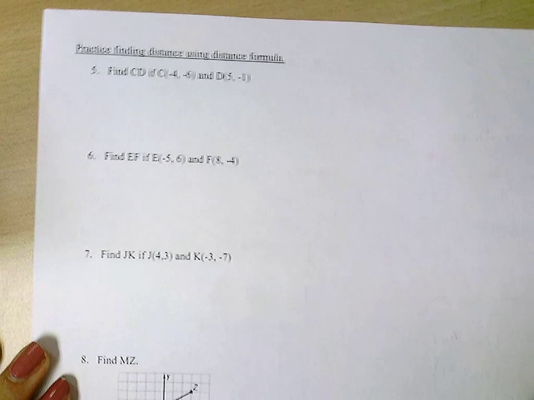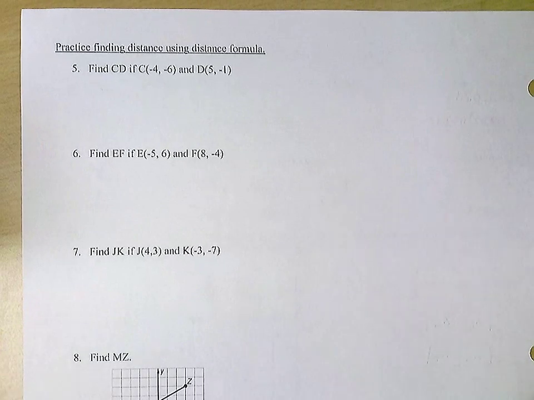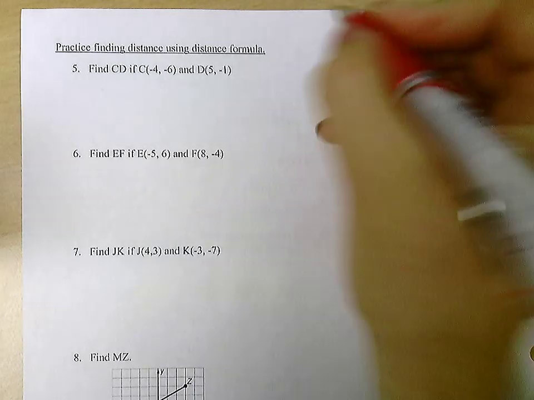All right, then on the back here, we're going to find the distance now between 2 coordinate points. So we're using that other formula. So just so you don't have to keep flipping back and forth here, I'm going to write it at the top.